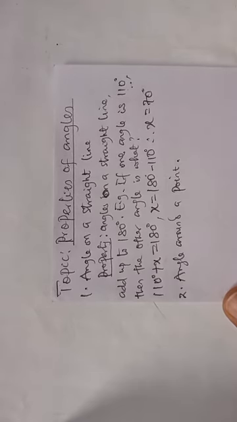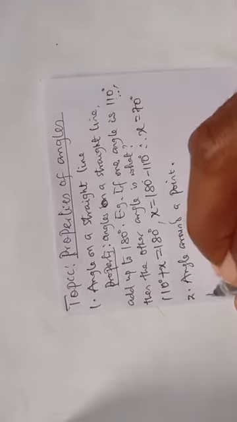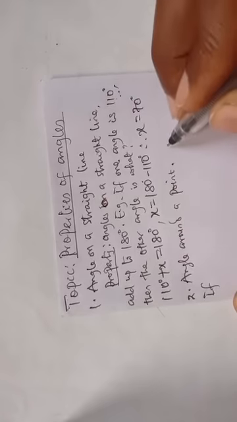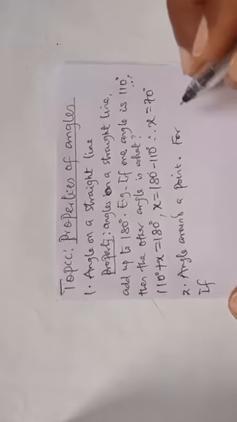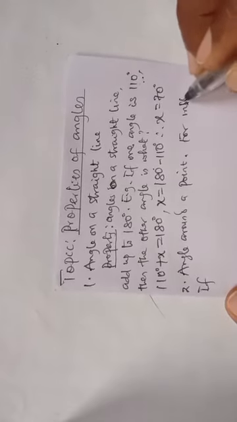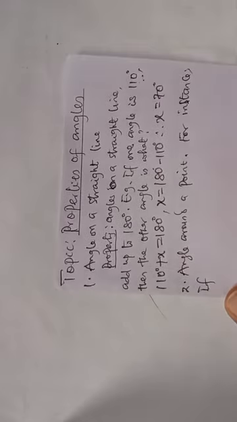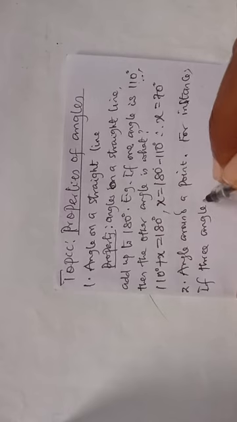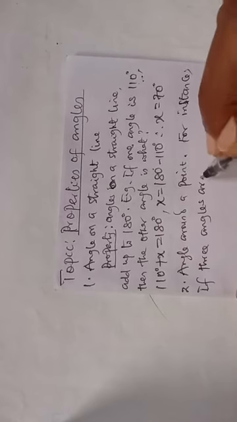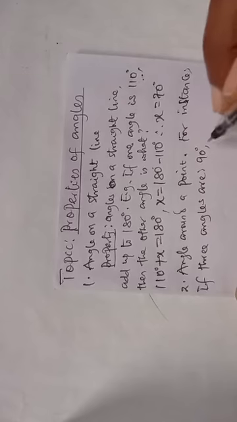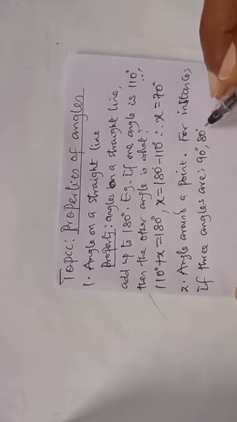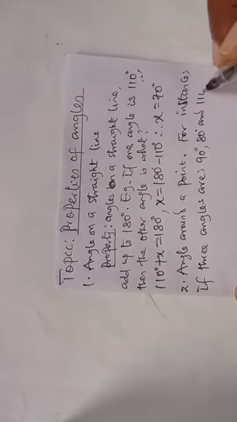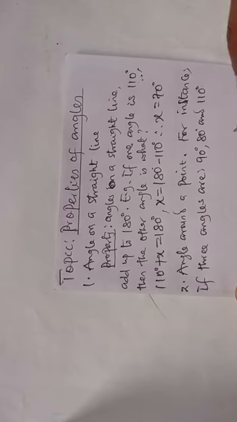Now, let's take another example. Let's say three angles are 90 degrees, 80 degrees, and 110 degrees. Now the fourth angle is what?